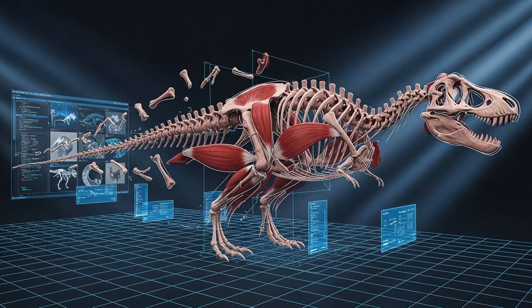The process starts with the digital skeleton. Researchers articulate the individual bones into a complete, jointed skeleton in 3D software. Then comes the tricky part, digitally fleshing it out. Muscles rarely fossilize, so scientists infer their size and attachment points from clues on the bones, like scars and bumps where tendons once attached. They also rely heavily on what's called the extant phylogenetic bracket. That's a fancy way of saying they study the muscles of the creature's closest living relatives.